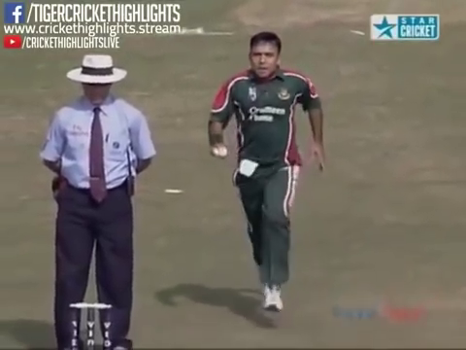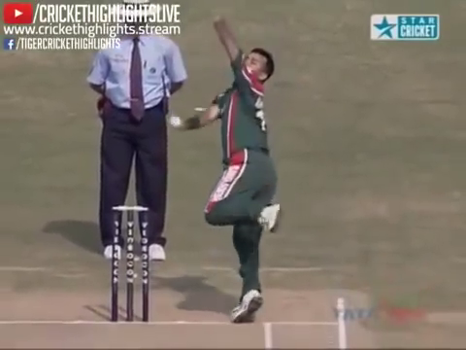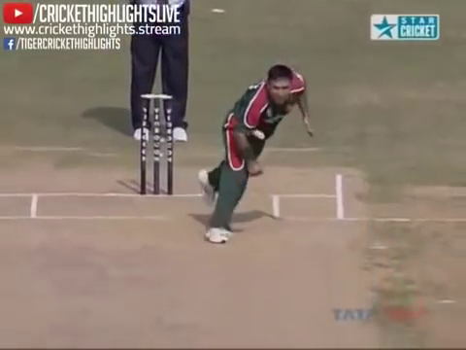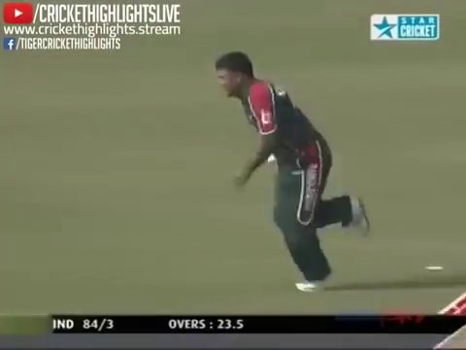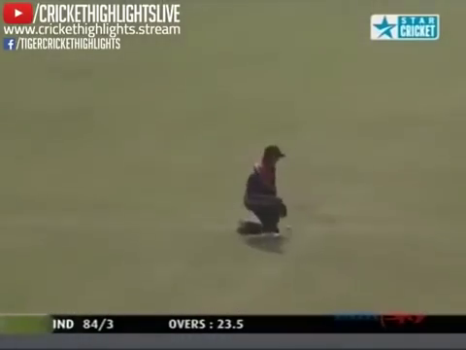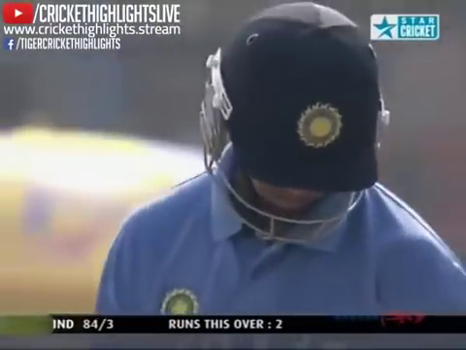Well, coming to Bangladesh. This is Khalid Mahmood, replay. Stocky character, wobbly seam, but he gets the swing though. Again, fuller delivery straight to the cover fielder. End of the over, 2 from the over. India 84 for 3.